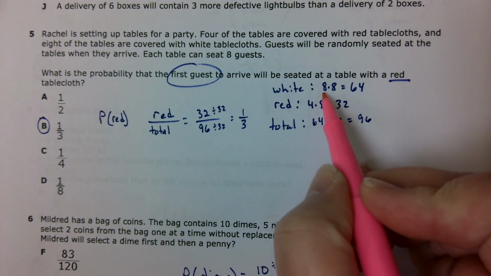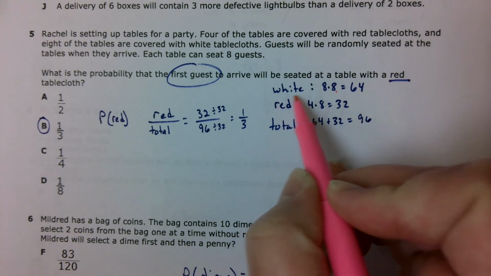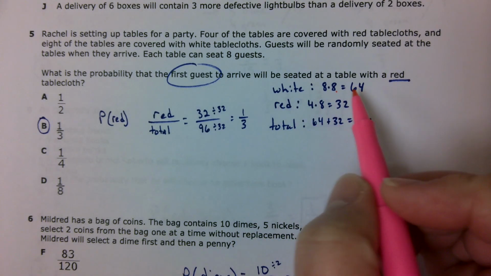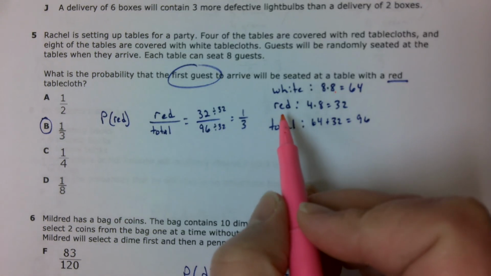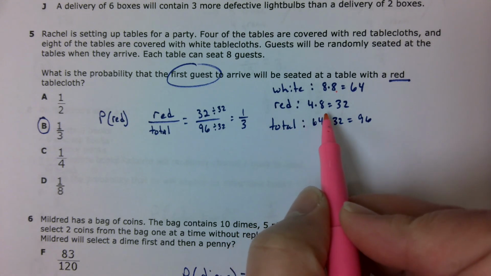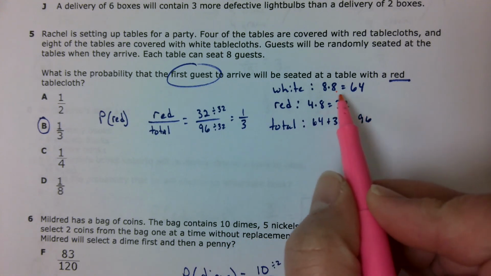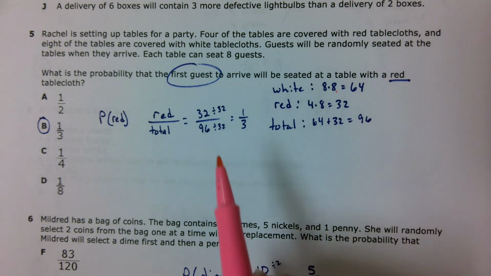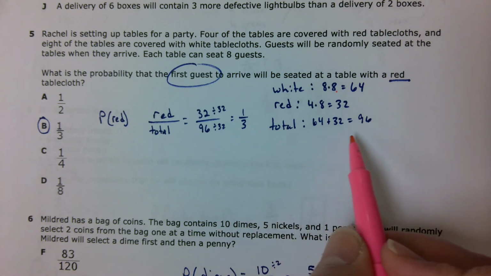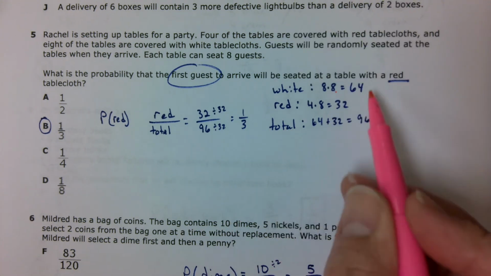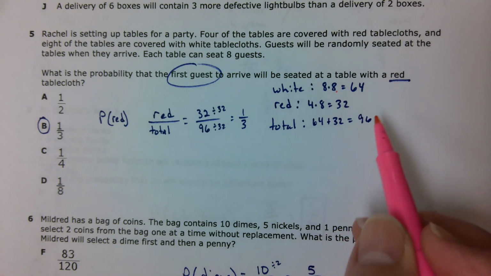So we have 8 tables with 8 guests that are white, and that's 64 total seats at white tables. And then for the red, we have 4 tables with 8 guests each, and that's a total of 32 seats at the red, which means for a total, I have 96 seats. I just added the 64 and the 32 for 96 seats.